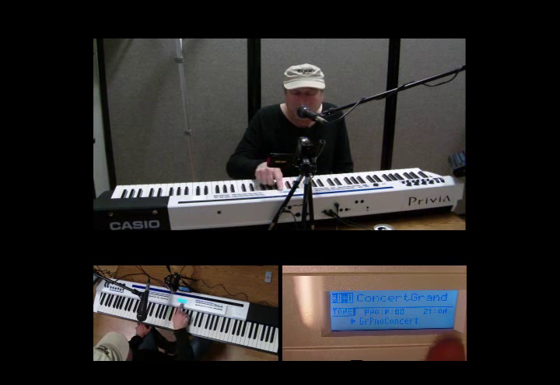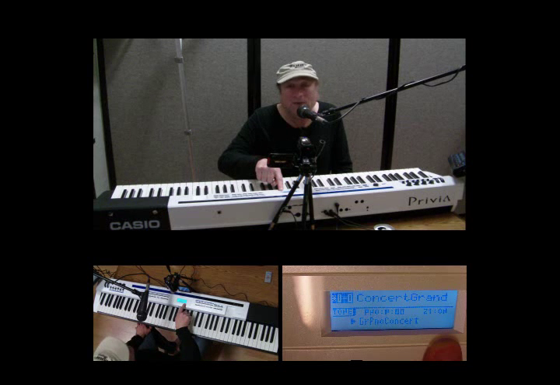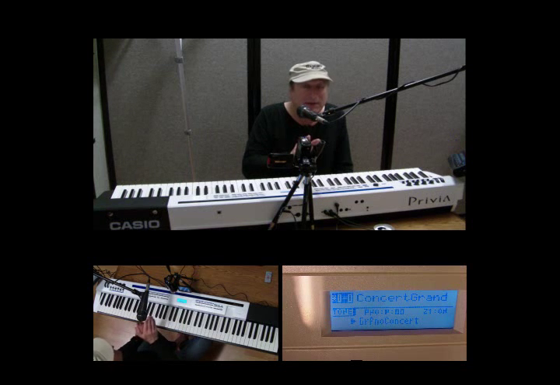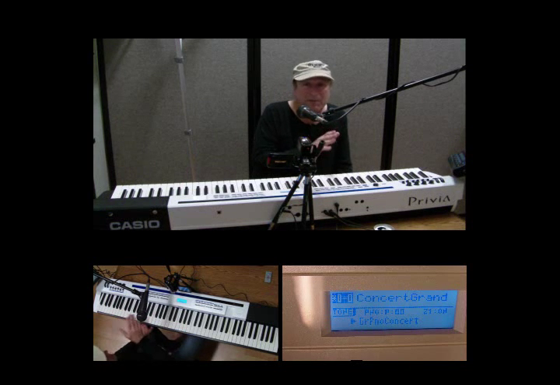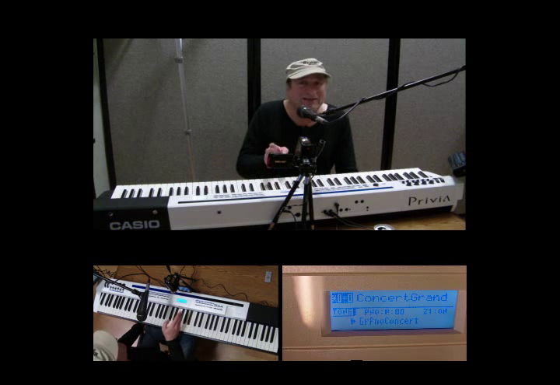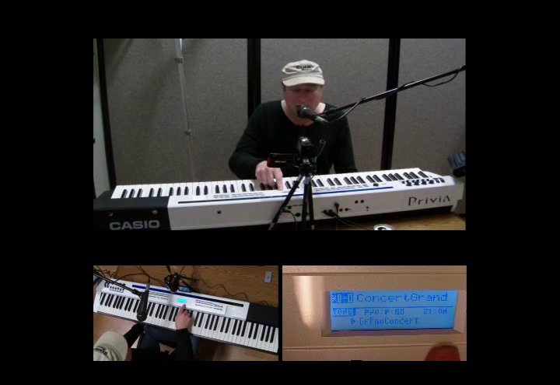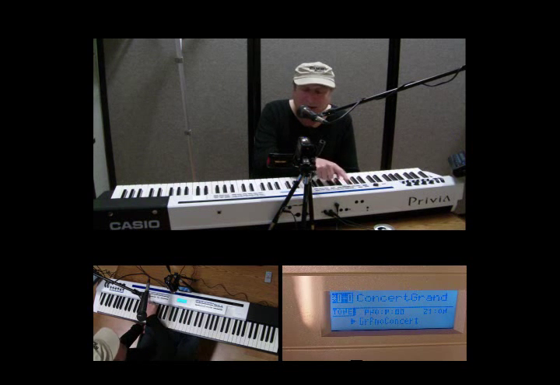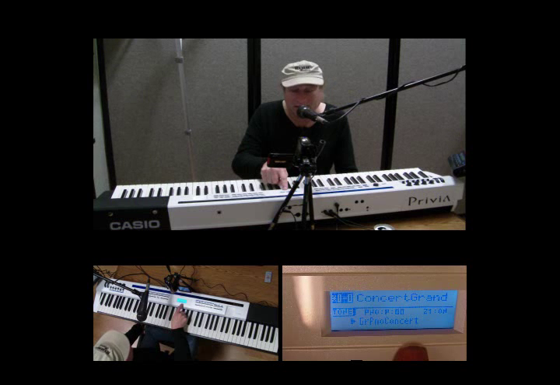The tone on zone 1, Z1, is on. Again, associate this with a strip on a mixer, so zone 1 is strip 1. We have that on, and it's set for the piano preset, and that piano preset is set for voice 00, which is the grand piano concert.